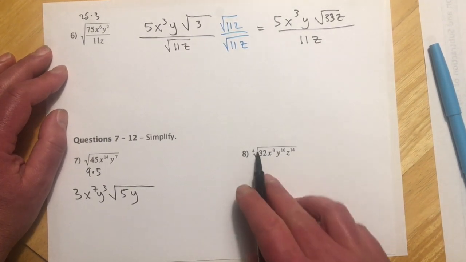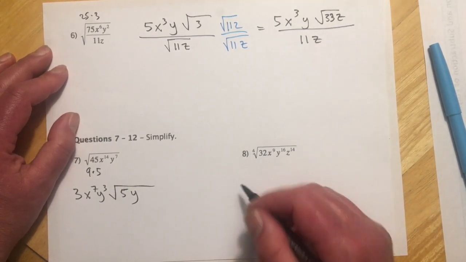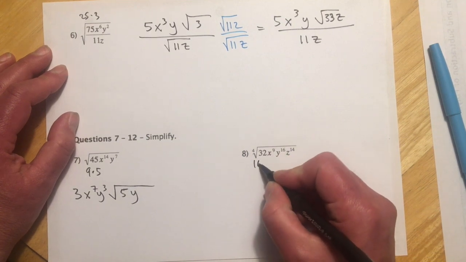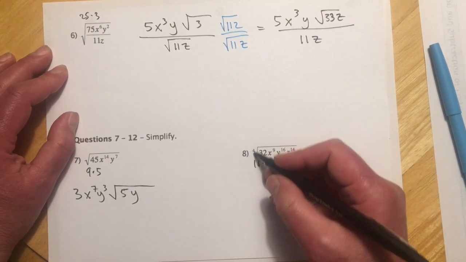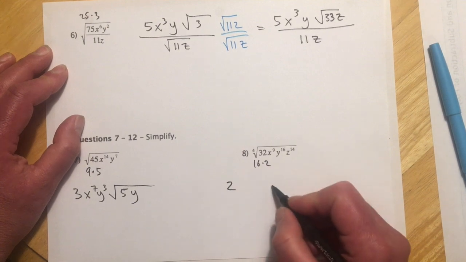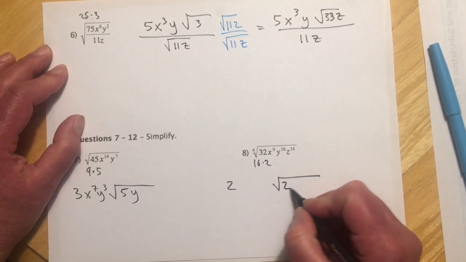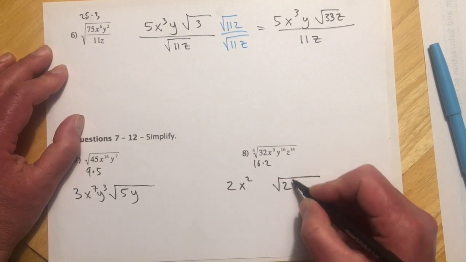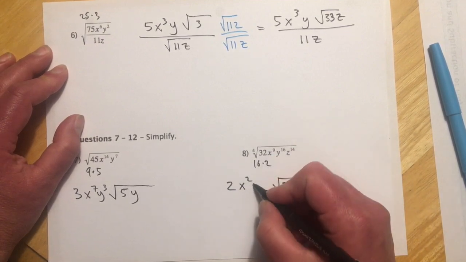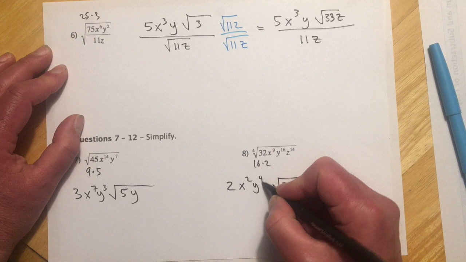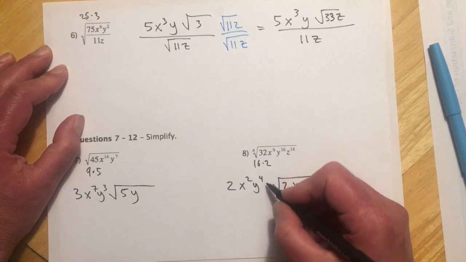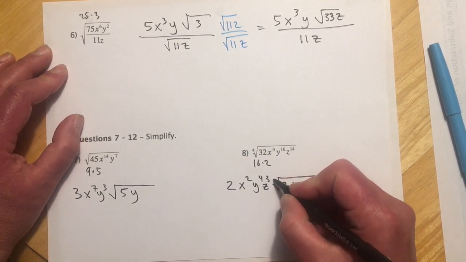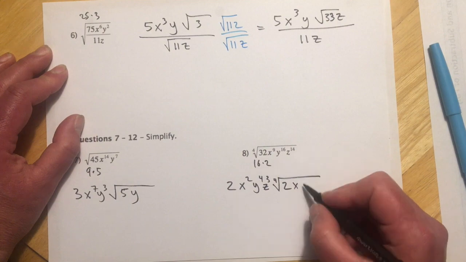And then the next one, 4th root of 32, that is going to be 16 times 2. So 2 comes out, and then 2 stays in. 4 goes into 9 twice with 1 left over. 4 goes into 16, so that's y to the 4th. And 4 goes into 14 3 times with 2 left over.